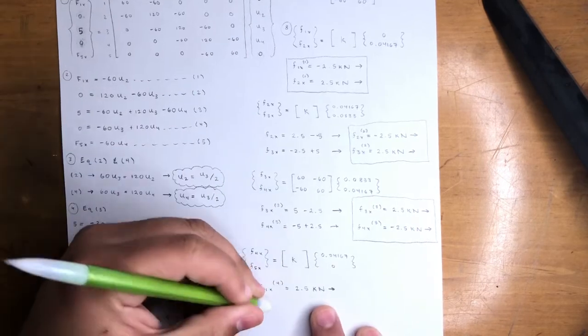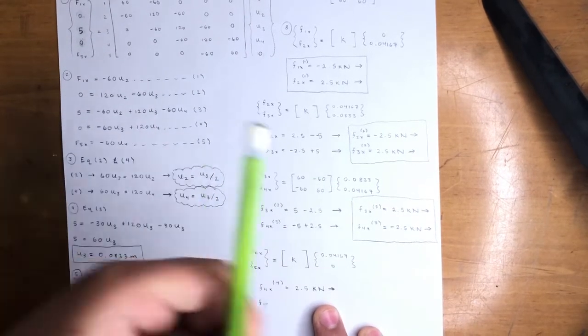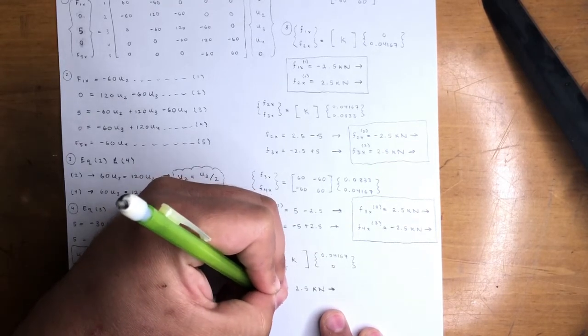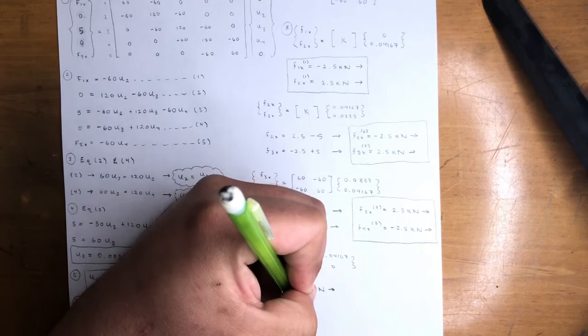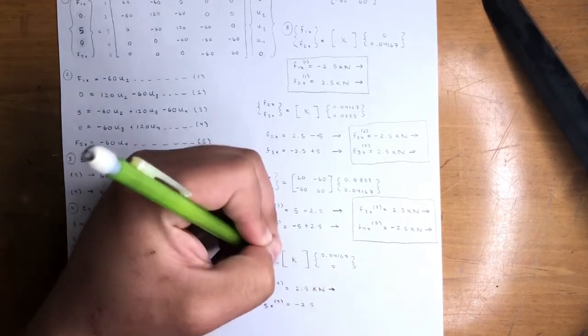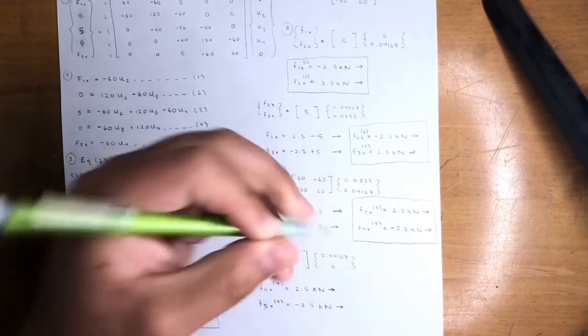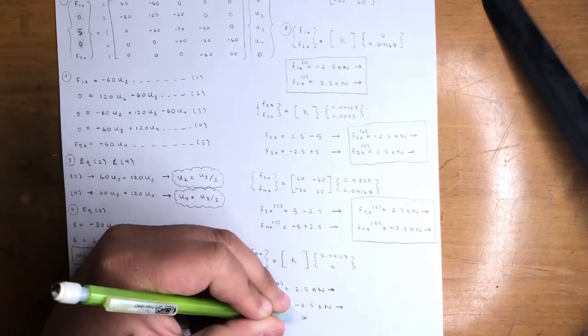F5x. Damn it. I hate when I have to erase. F5x of the fourth element is equal to negative 2.5, right? Because it's negative 60 times that, to the right. So now these are the answers.